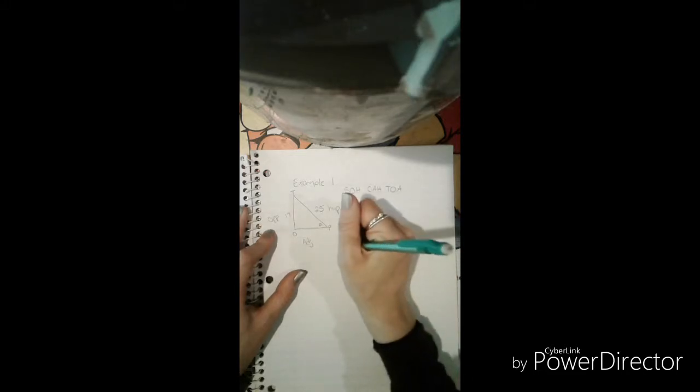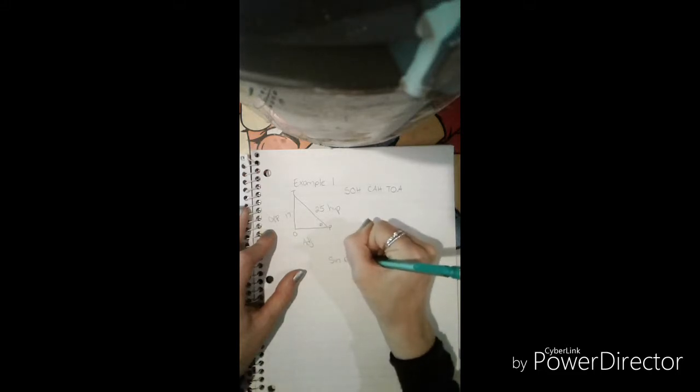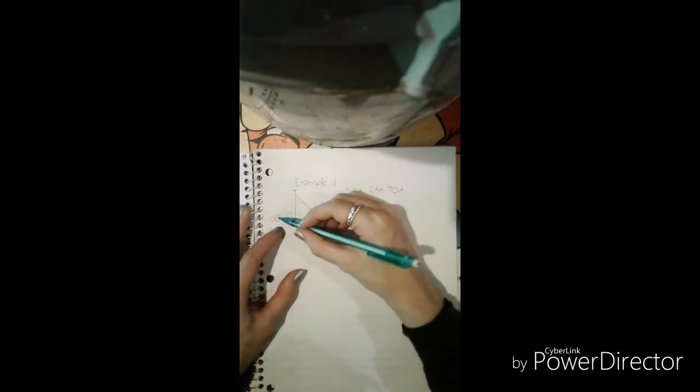The only one that fits is sine, so we need to find the sine of angle measure P. So we could do the sine of theta equals opposite over hypotenuse, which equals 17 over 25, because 17 is the opposite and 25 is the hypotenuse. And 17 over 25 equals 0.68.